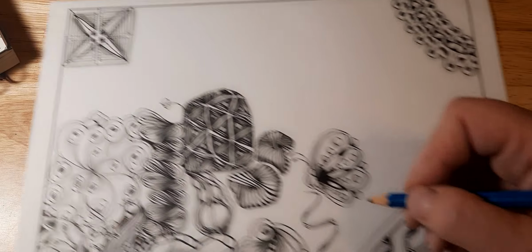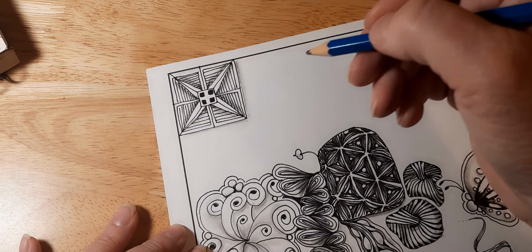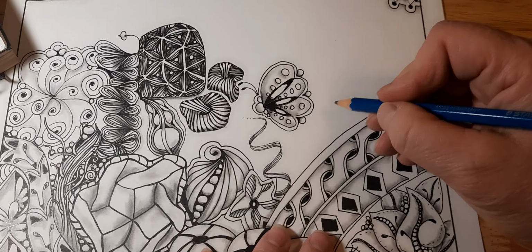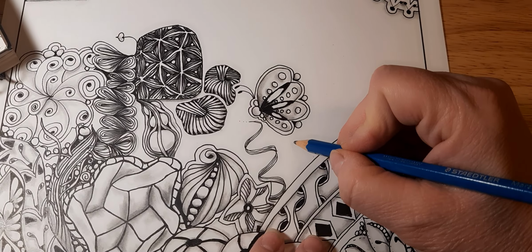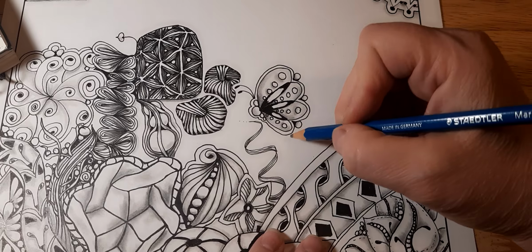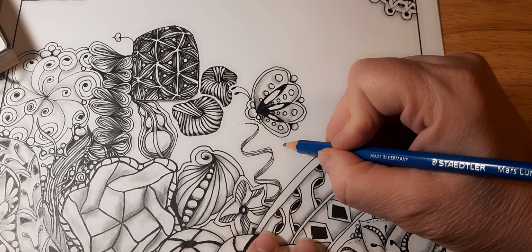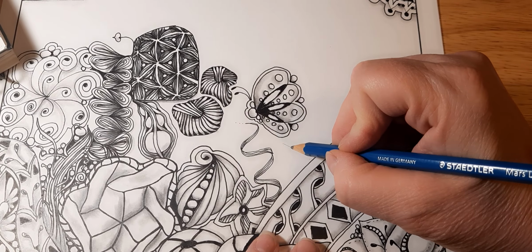Trying to decide. Yeah, let's go ahead and just add it here. We can make a small one just to fill up this area.